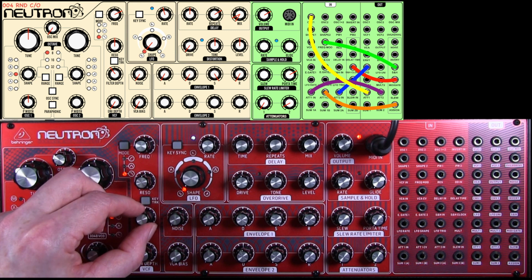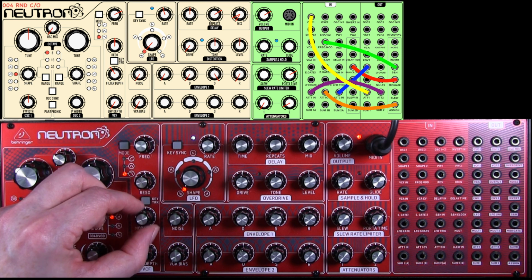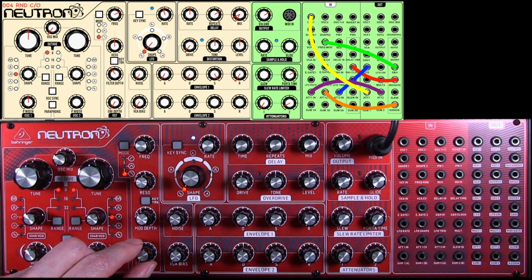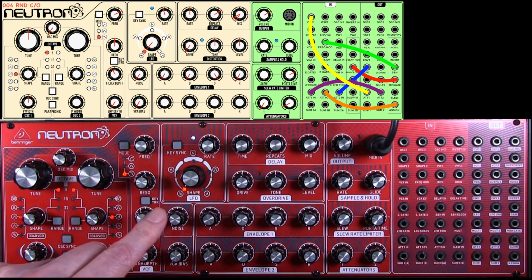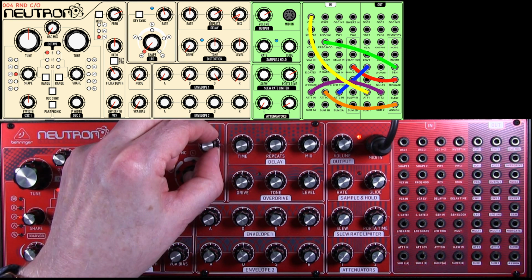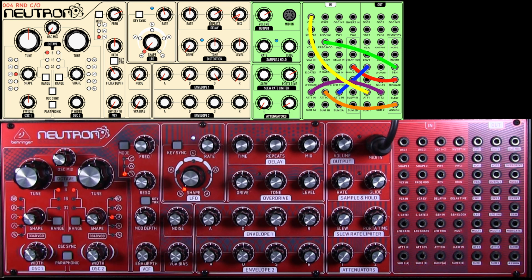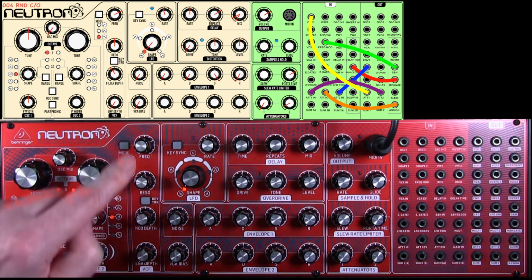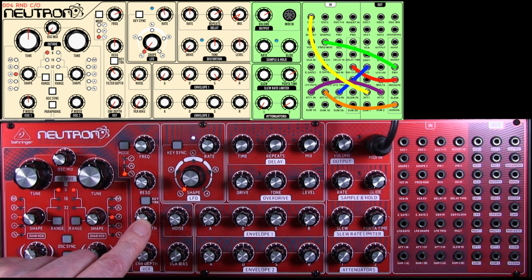Modulation depth, we're going to use a bit of that. Envelope depth 0, no noise or VCA. Oh, that's nice. That's a bit of frequency modulation from cutoff frequency modulation from the mod depth there.